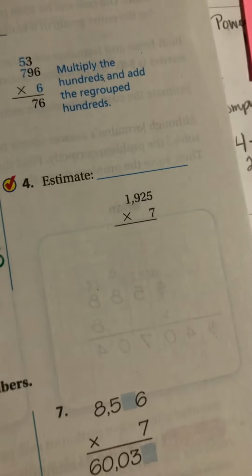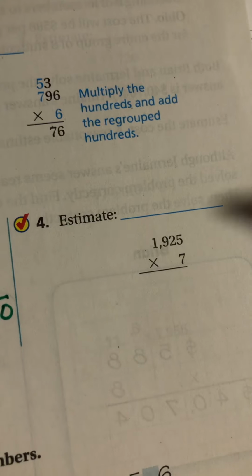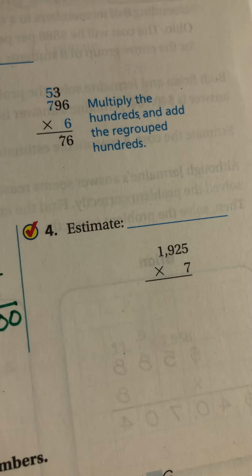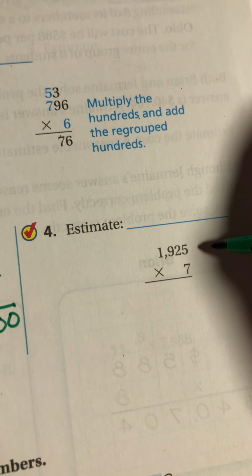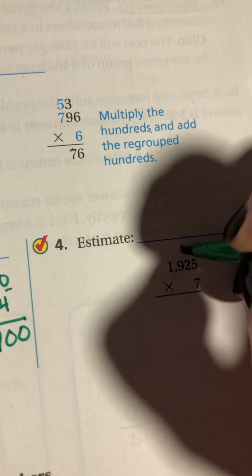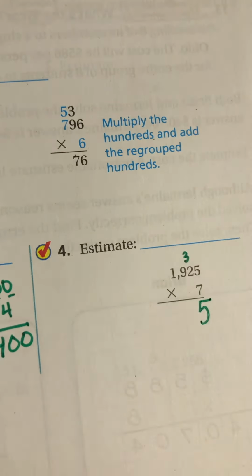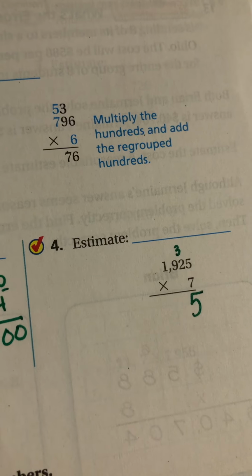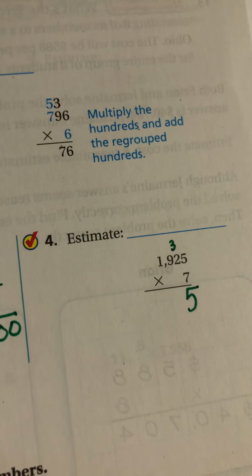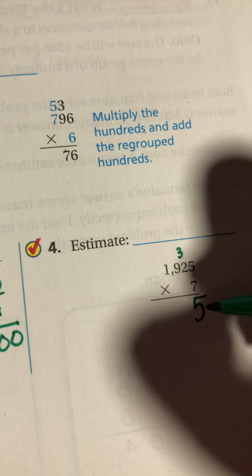Number 4. Same process. It's always the same process, no matter how many numbers I have up here. Okay, so I'm going to start with my ones. 7 times 5 is 35. My 3 goes up top. My 5 goes below. Again, notice how my numbers are perfectly lined up. If this is too small for you, rewrite the problem, you guys. Do it on scrap paper. Okay, so 7 times 5, 35.